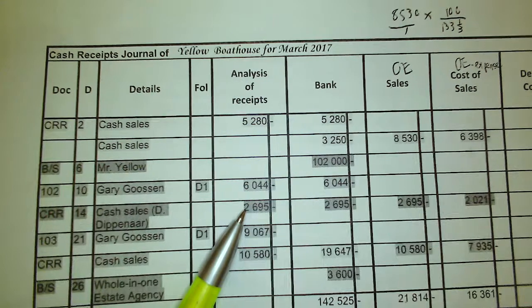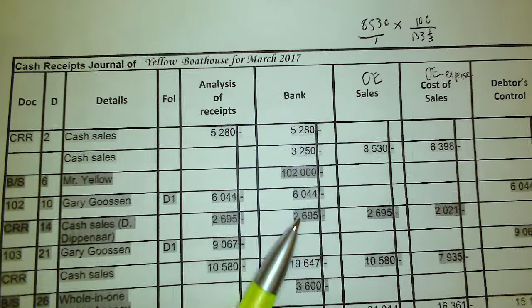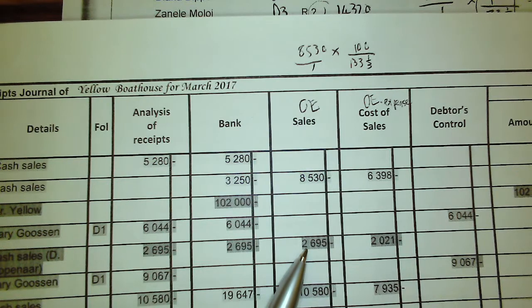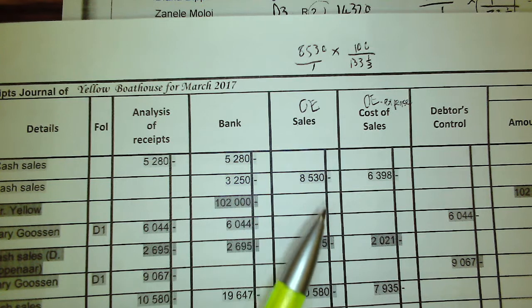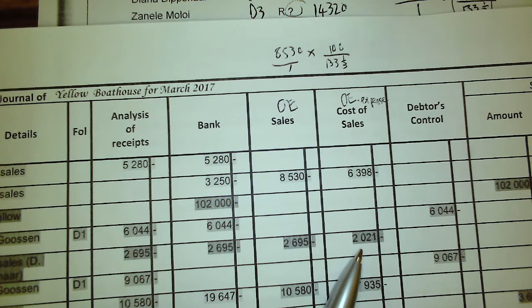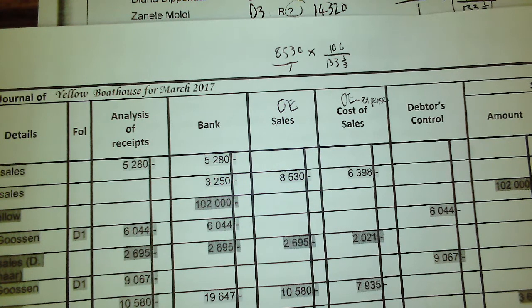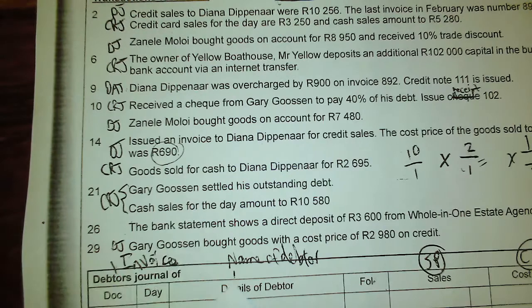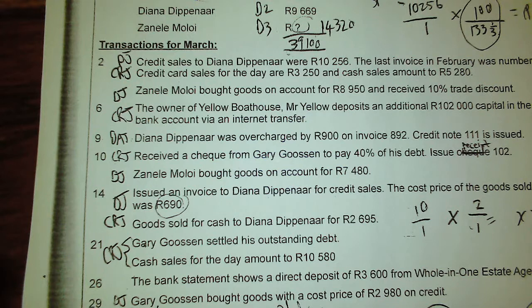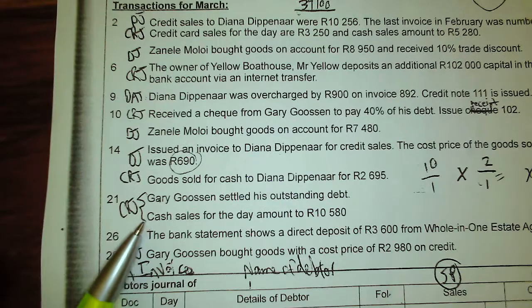Put it in analysis of receipts because we received the cash. Put it in bank, put it in sales, and again multiply this 2695 times the 100 over 133 to get the 2021. Okay, so that's how we get the 2021 amount over there as well. Okay, so that was the next one on the 14th.